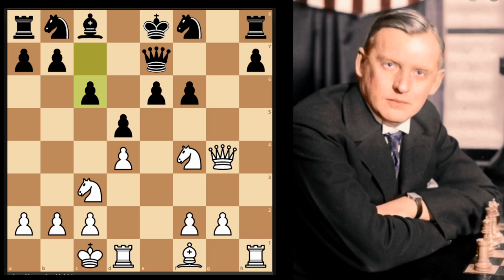Okay, now Alekhine plays rook e1, a logical move, simply putting more pressure on the e file where the queen and king still are stuck in the middle of the board. And king d8 is not a very pretty move to play, but okay, Fahrni is trying to get his pieces off the e file.